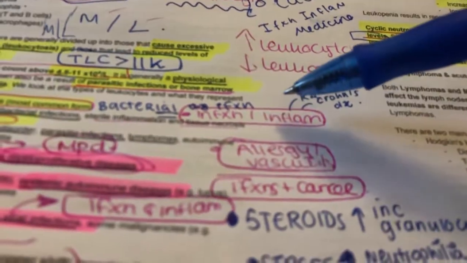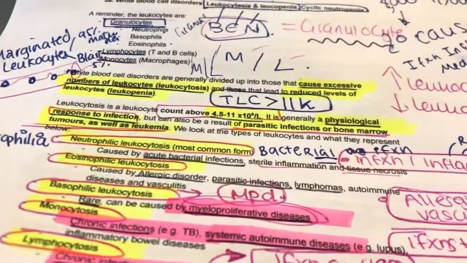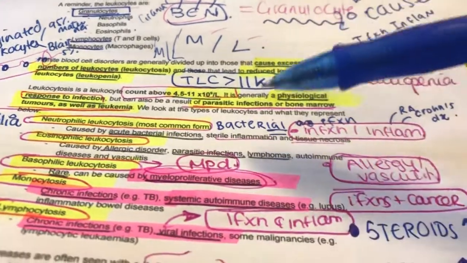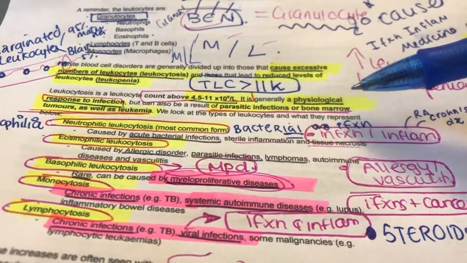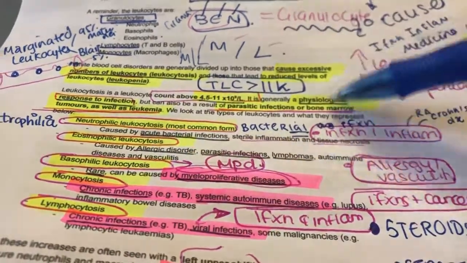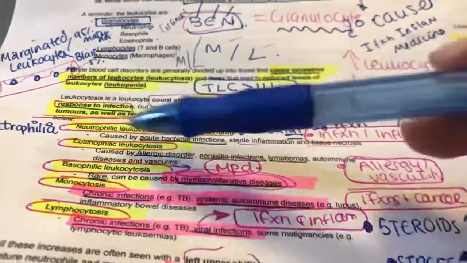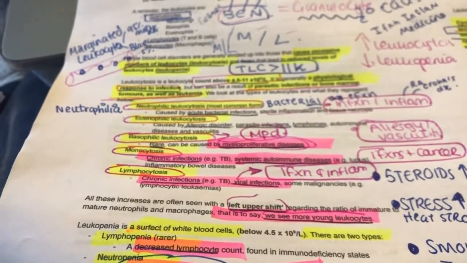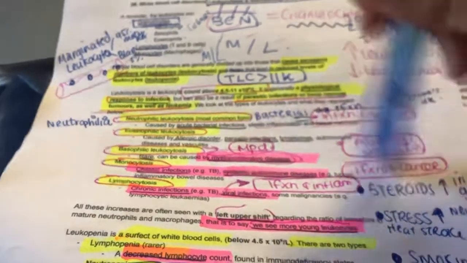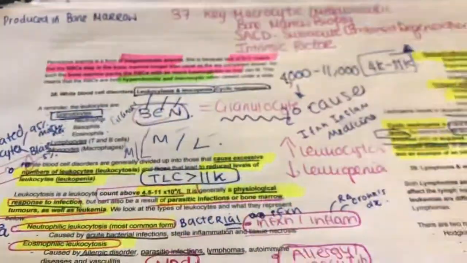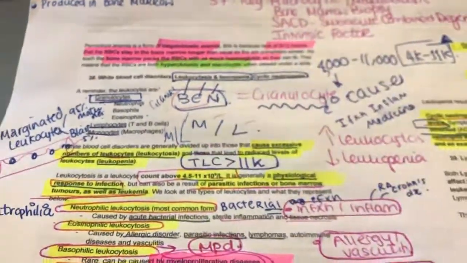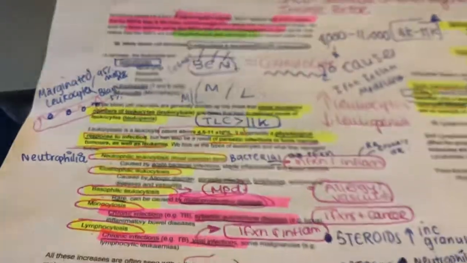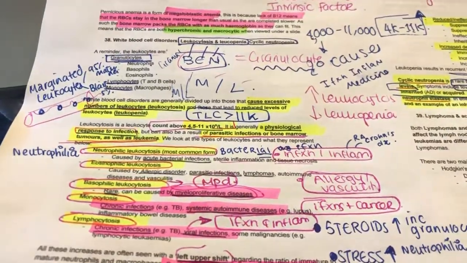It can also be a parasitic infection, an infection of the bone marrow, or even a bone marrow cancer, which is known as leukemia. And remember, these cells are actually produced in the bone marrow. Our basophils, eosinophils, neutrophils, our leukocytes are produced in the bone marrow.